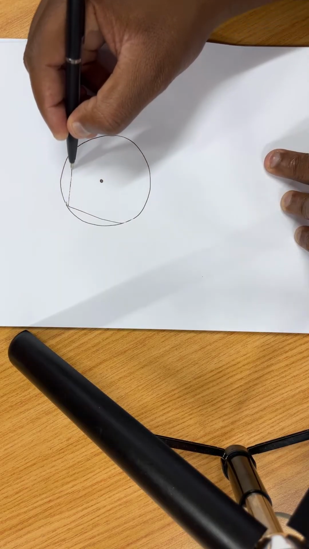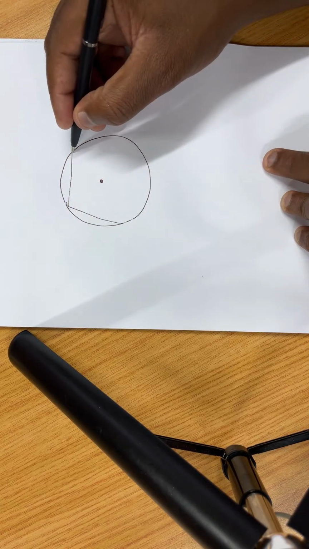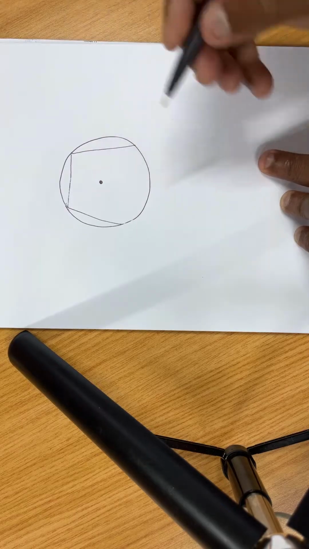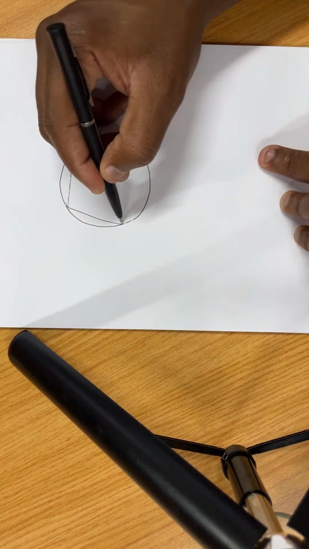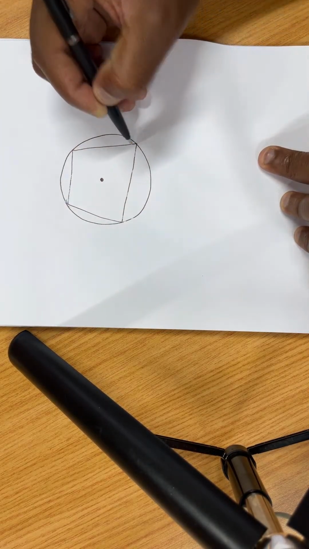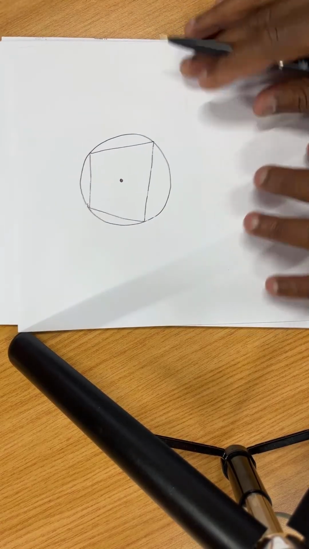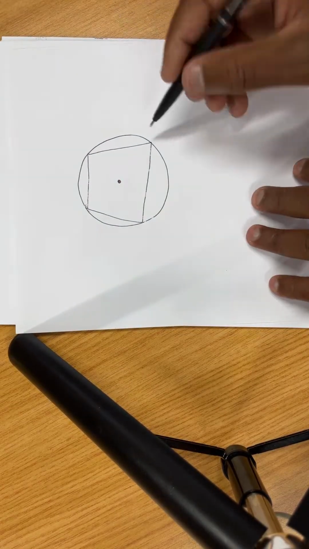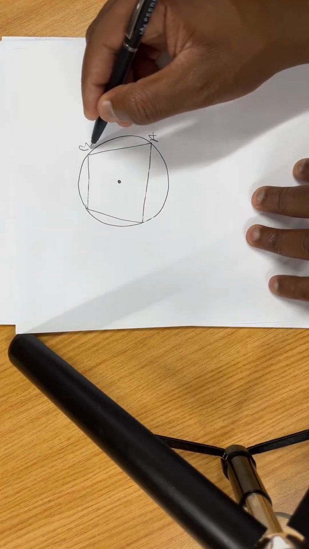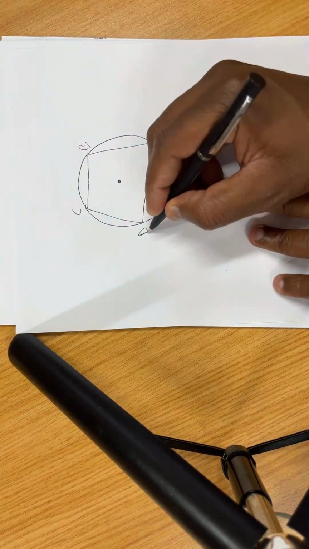This is the cyclic quadrilateral, and let's say this is A, B, C, and D.